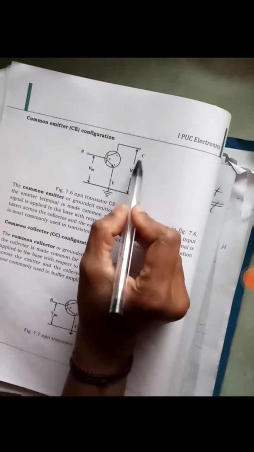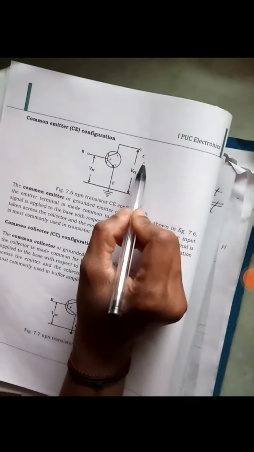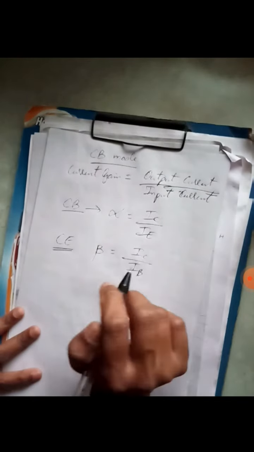Similarly, in the common emitter configuration, the current gain will be denoted by beta, and that is equal to IC divided by IB. This you have to remember. They ask this. In the common emitter configuration, the emitter terminal is made common for both input as well as the output. Here the output is extracted between the collector and the ground. So output current is represented by IC and input current is represented by IB. So it is IC divided by IB. Okay? Now this is the current amplification factor, or we also call it current gain. Okay?